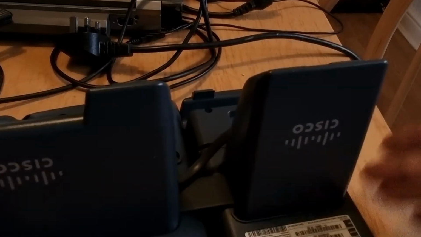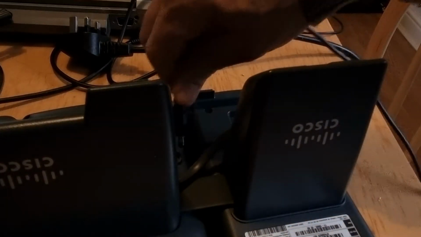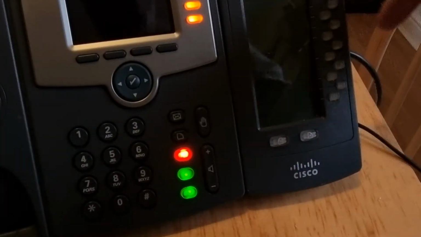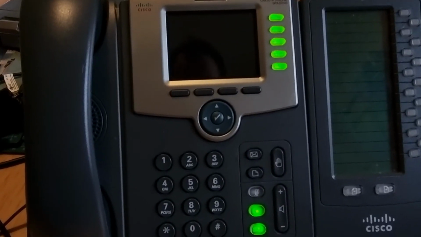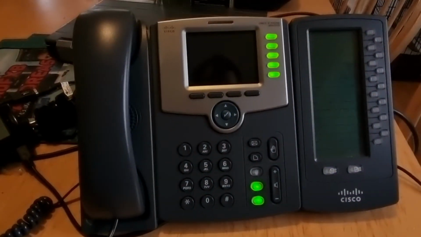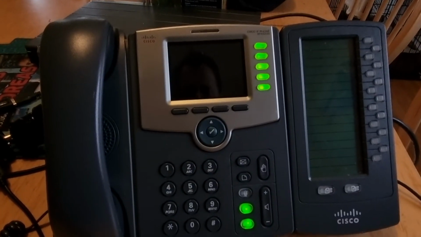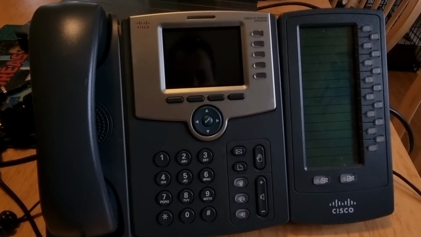Right, sorry it's a bit dark, but let's plug in the power. 5 volt 2 amp. Doesn't take long to boot at all, actually. So the whole thing will boot quite quickly. Just zoom that down. Let that boot.